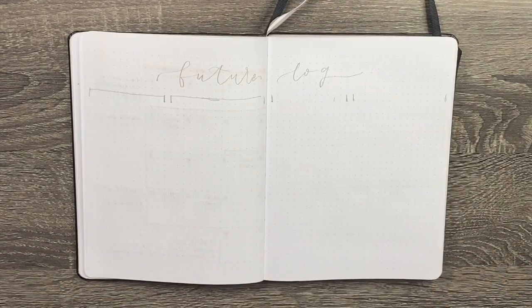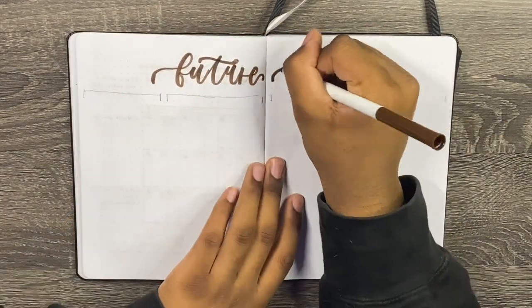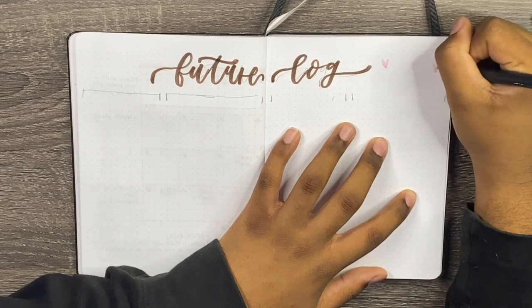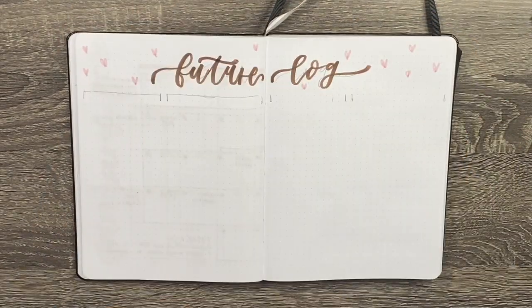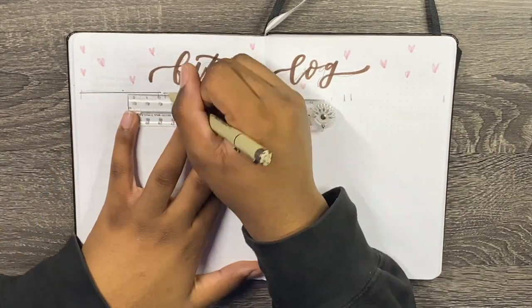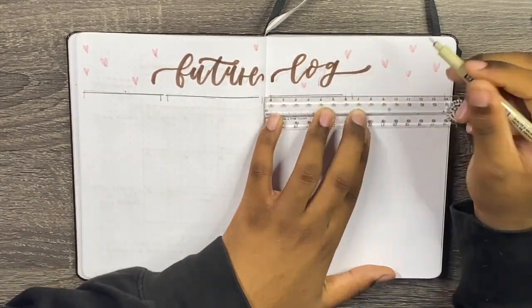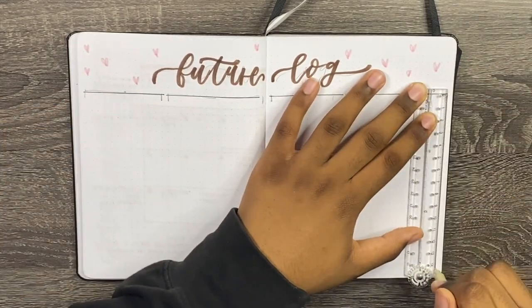The next future log is what I like to call the rolling future log, and this is because it functions like a rolling weekly. If you don't know how a rolling weekly functions, it's basically where you write a task out and then you have the whole week to get it done, and whatever day you get it done, you mark that X off, or you migrate it to another day. So I decided to take that and run with it and use it as a future log.